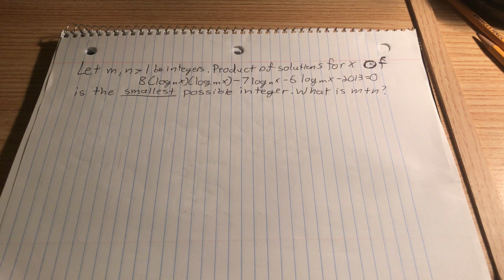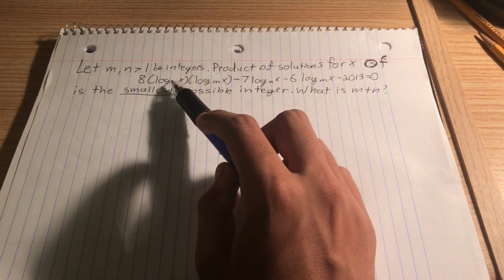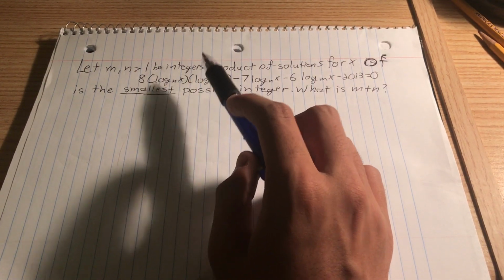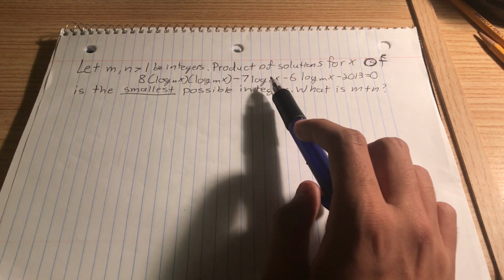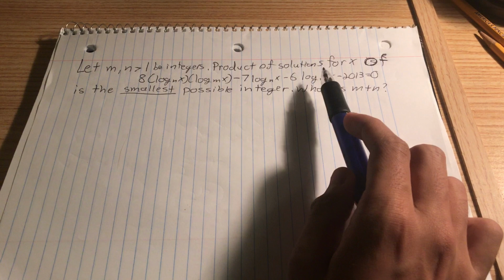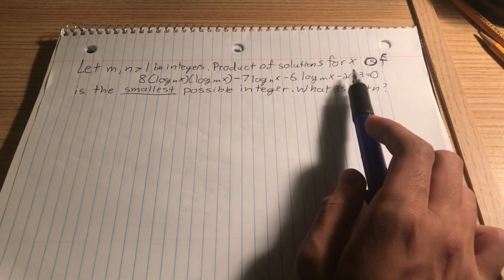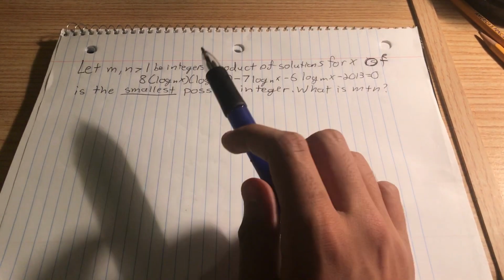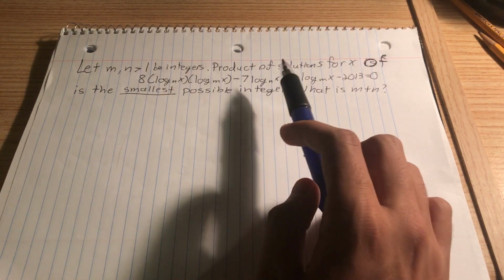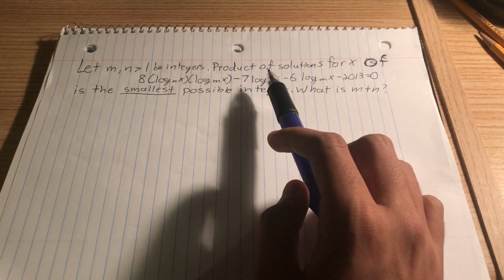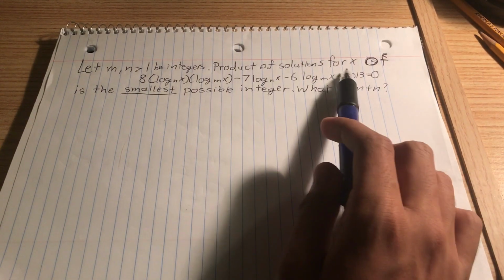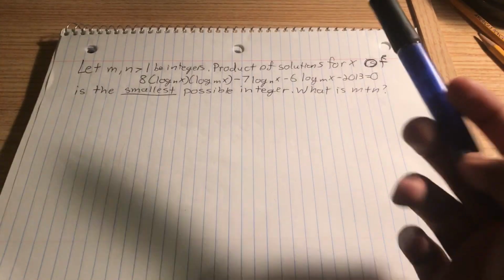So let m and n be integers both greater than 1. The product of the solutions for x of this equation, 8 times log base n of x times the logarithm base m of x, minus 7 times the logarithm base n of x, minus 6 times the logarithm base m of x, minus 2013 equals 0, is the smallest possible integer. So what is m plus n if the product of the solutions for x is the smallest possible integer?